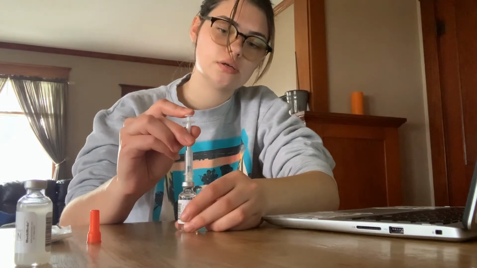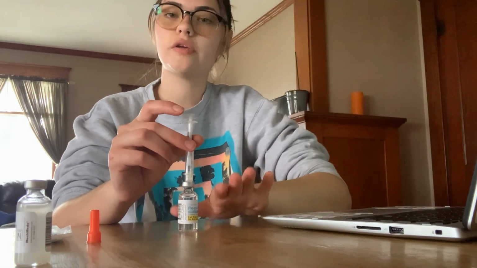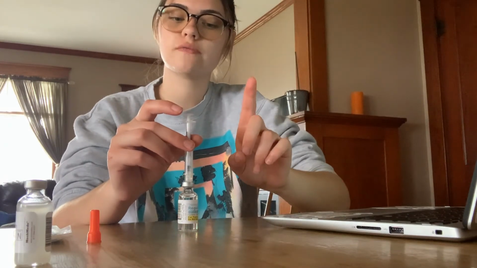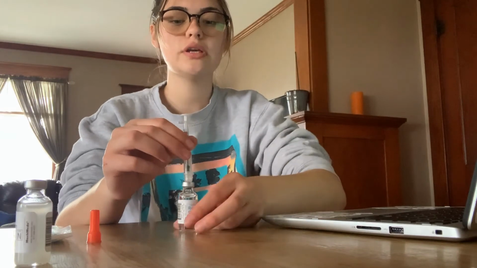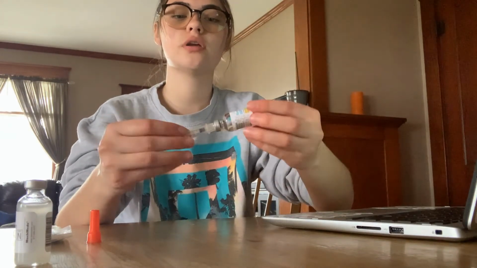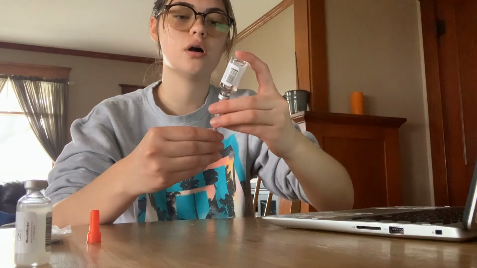All right, so I got my air injected. I'm not going to remove the needle. I'm going to leave it in there because you want to draw up the regular insulin first since it's the clear one, and then the cloudy one second. So I'm going to leave that in here, and I'm going to invert my vial, and I'm going to draw up.